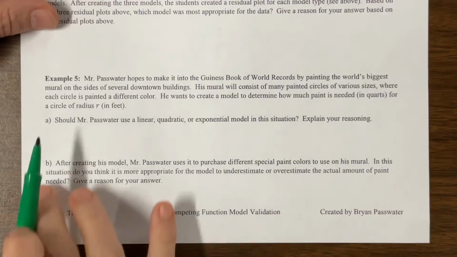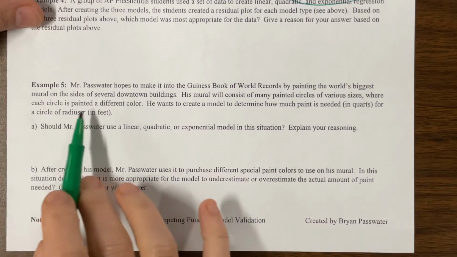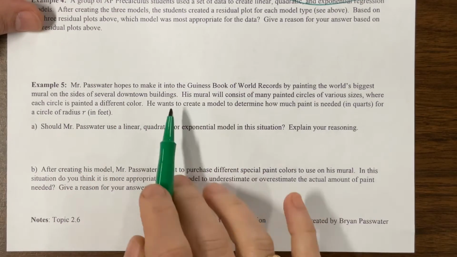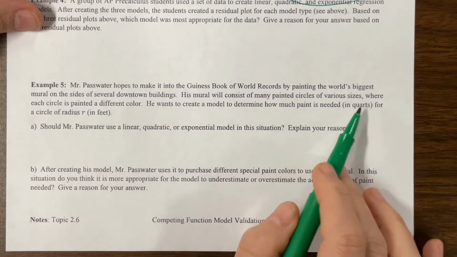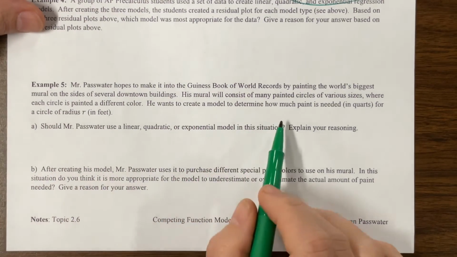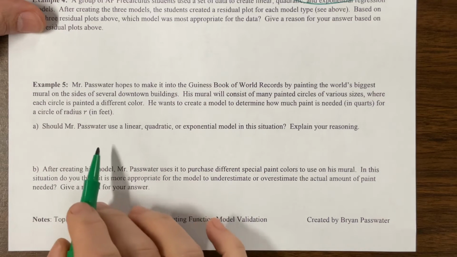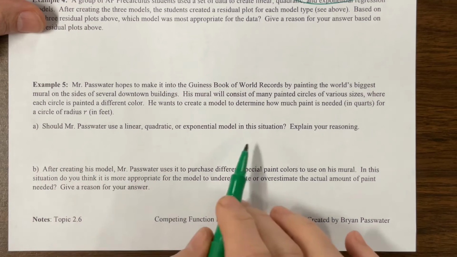Okay, Mr. Passwater hopes to make it into the Guinness Book of World Records by painting the world's biggest mural on the side of several downtown buildings. Have fun. His mural will consist of many painted circles of various sizes, where each circle is painted in a different color. He wants to create a model to determine how much paint is needed in quarts for the radius. Should he use a linear, quadratic, or exponential model?